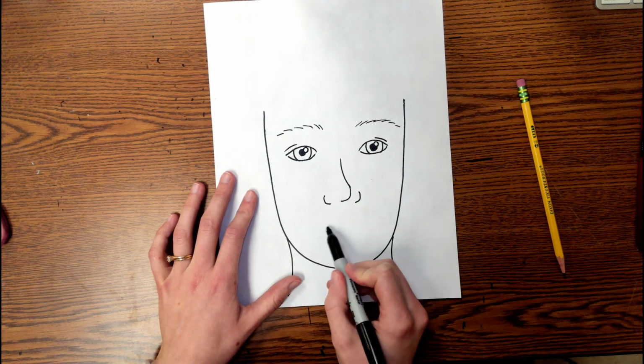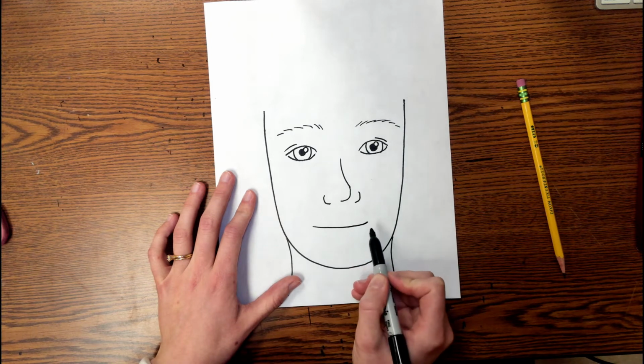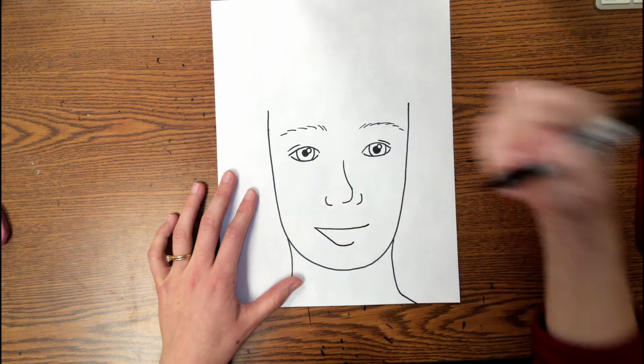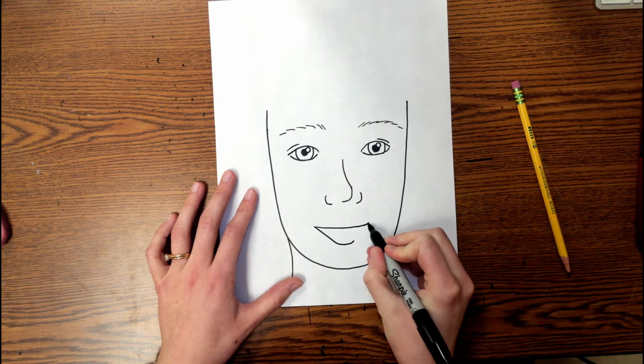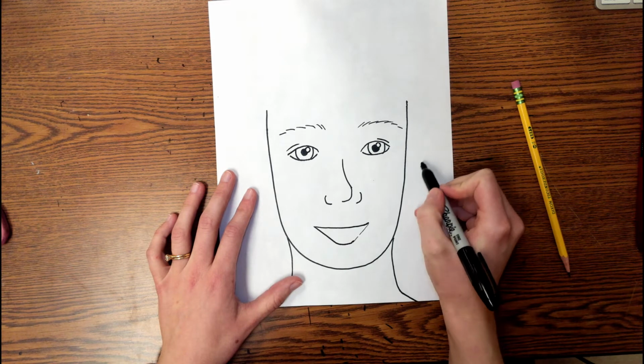Maybe I'm just going to give myself a smile by making a line that's curved but mostly straight, and then another line that comes down here and curves even more. I could connect them if I want to. That's an option. I also need some ears.